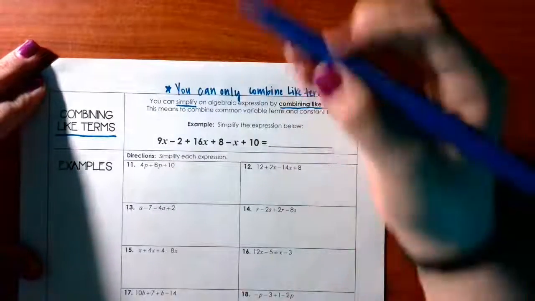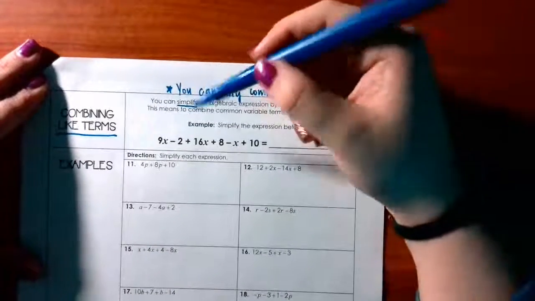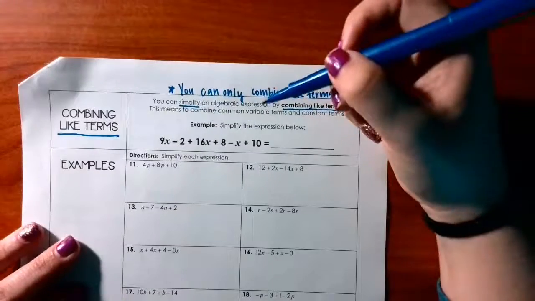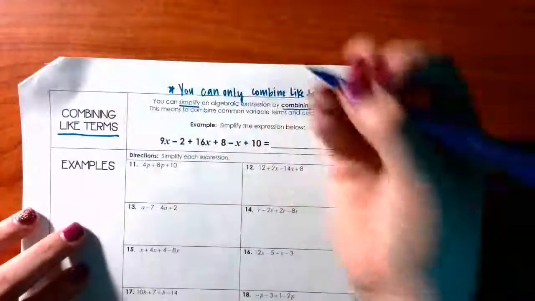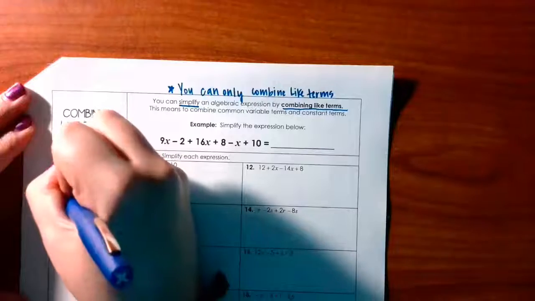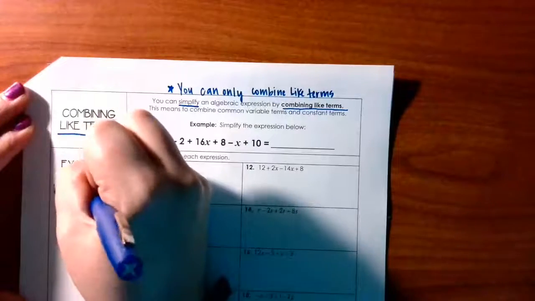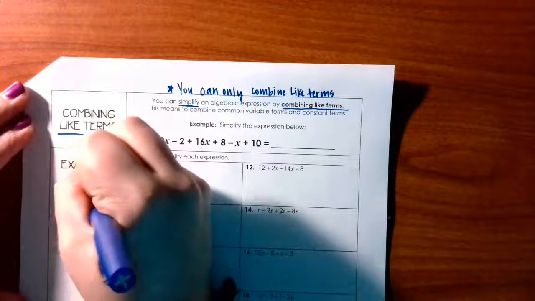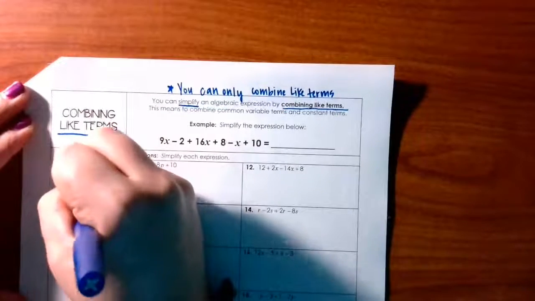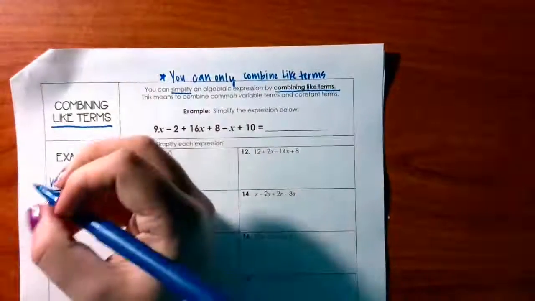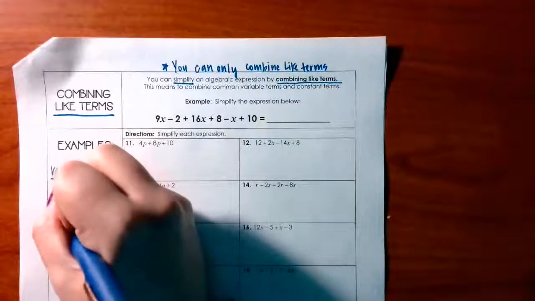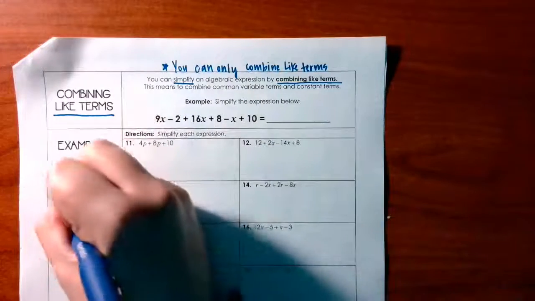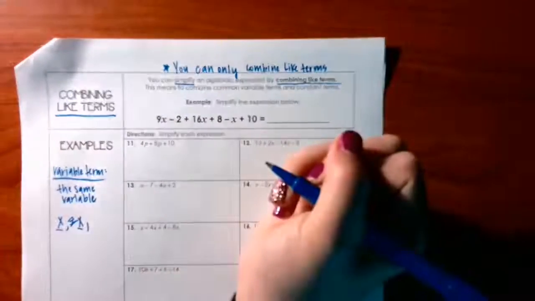So what I want to do is we're going to combine common variables and common constant terms. What that means is, for a variable term to be alike, it has to have the same variable. For example, x, any terms with x, like x, 2x, are all like terms because the variable is the same.